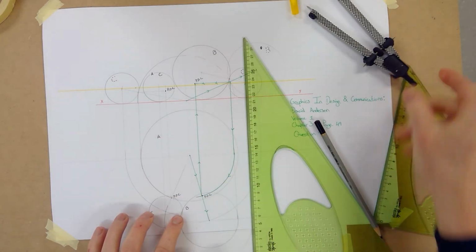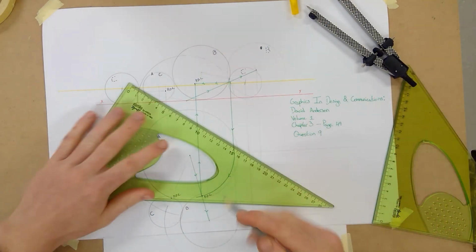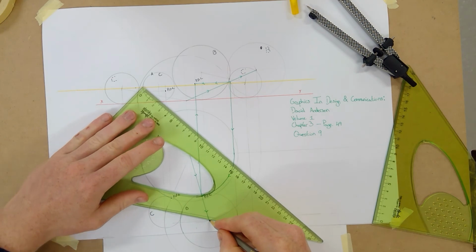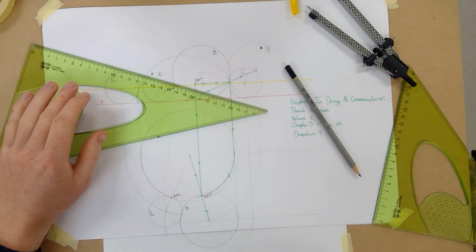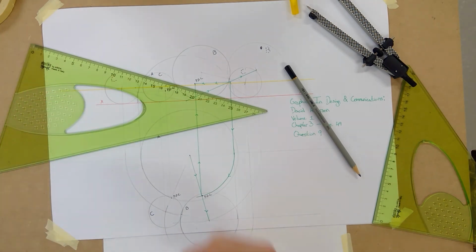Swing it around B, join from B to C here in plan, where they cross right there. That's our point of contact.